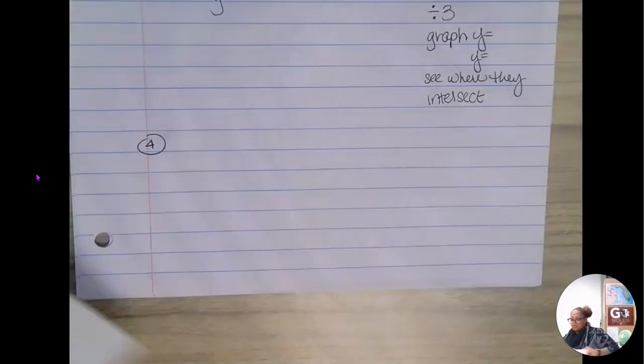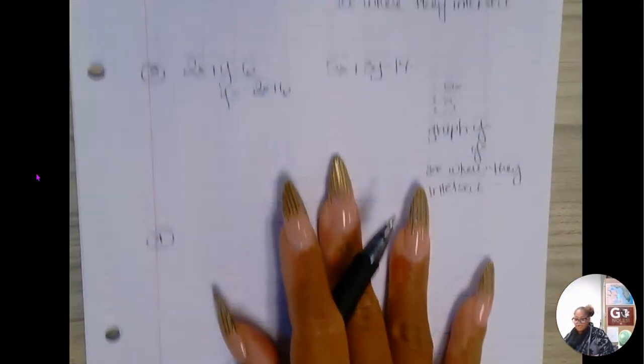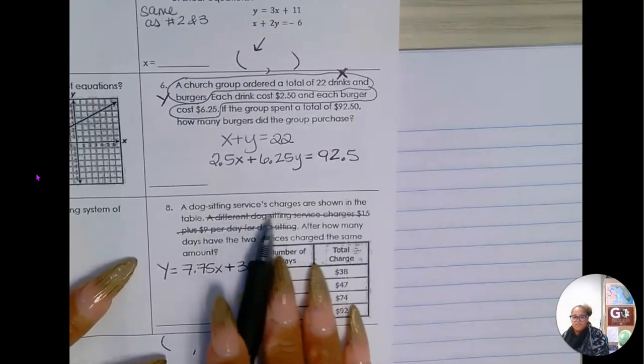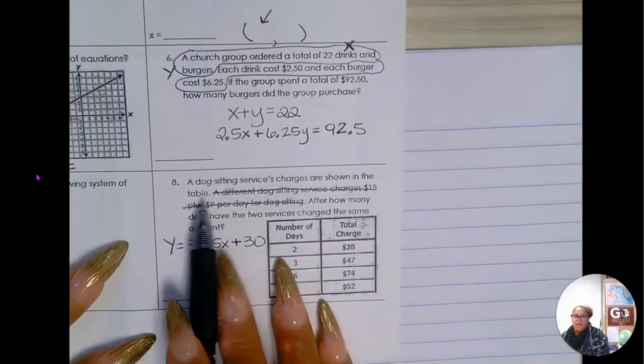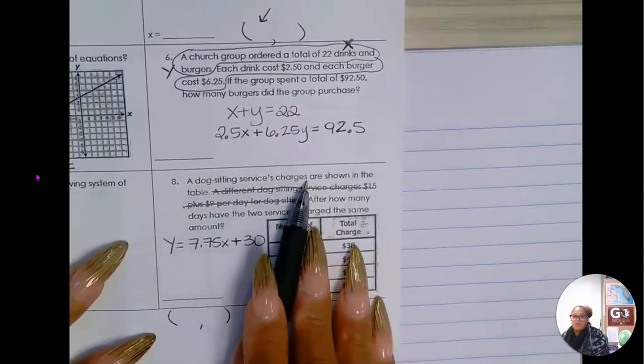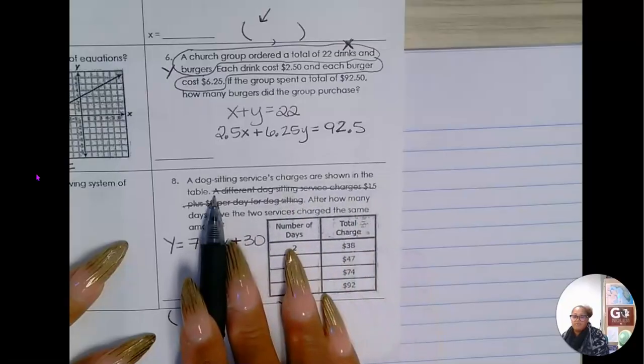All right, let's go to number 8 real quick because I got to make an adjustment there. Number 8 says, where's my change? I need us to cross out a different dog, and let's say a dog sitting service charges are shown in the table.